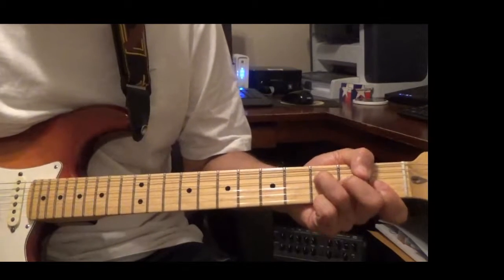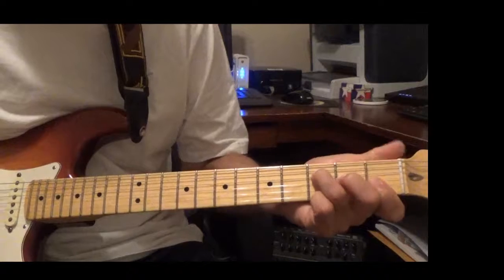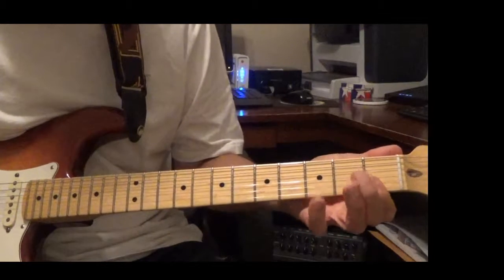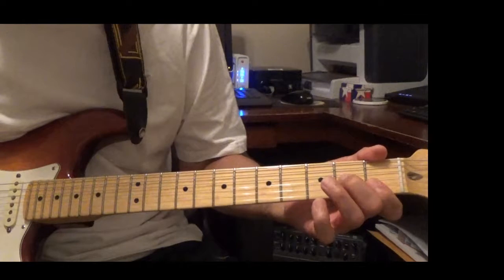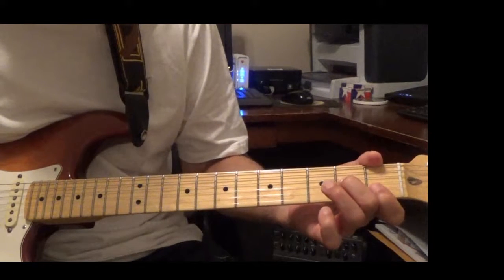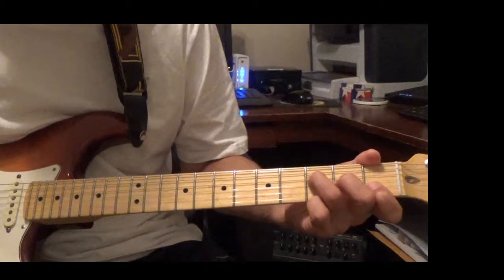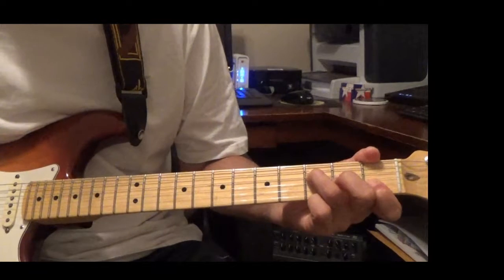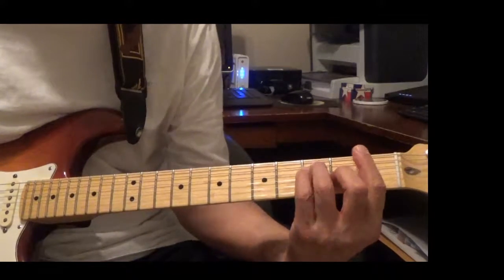So again, I use the F chord to start off with on We Belong Together. This F chord, if I bar the first two strings on the first fret, and then my second finger on the second fret of the third string, and my third finger on the third fret of the fourth string, that's an F.